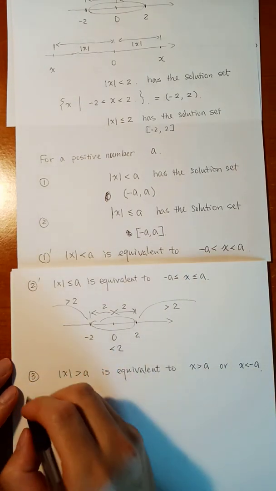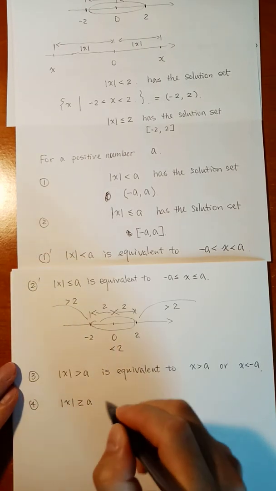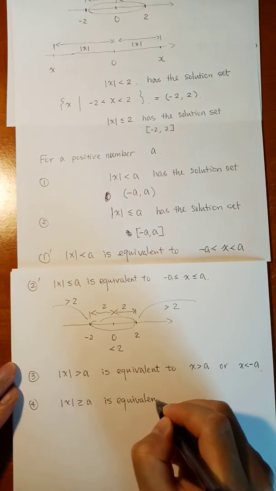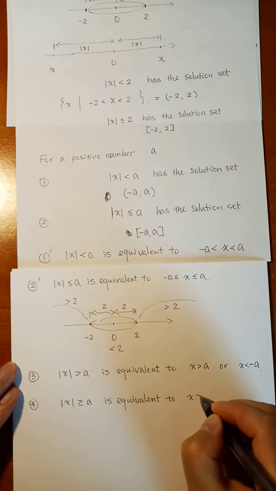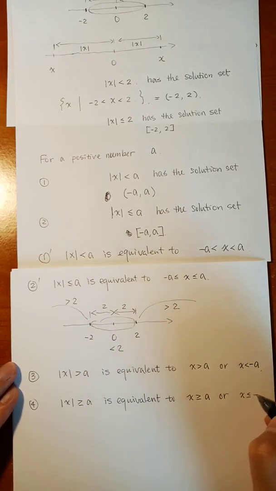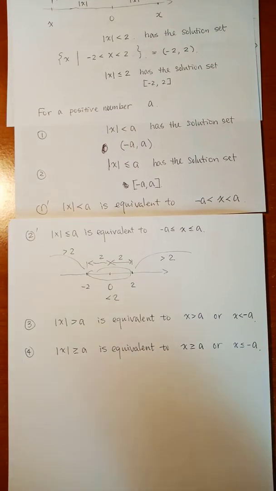All right? And if you have an equal sign, it is equivalent to x is either greater than or equal to a, or x is less than or equal to negative a. You just put the equal sign in the corresponding place. All right, so that's the abstract observation.